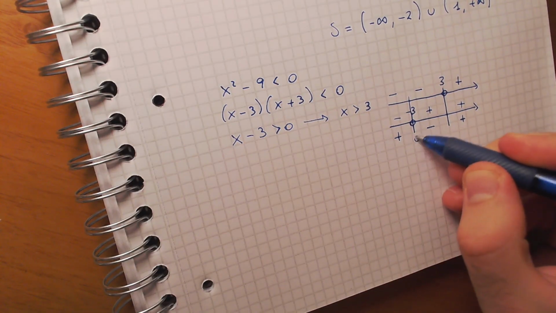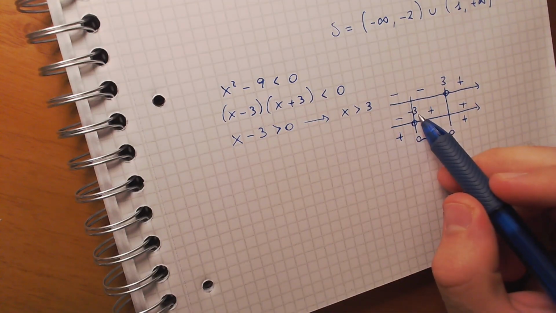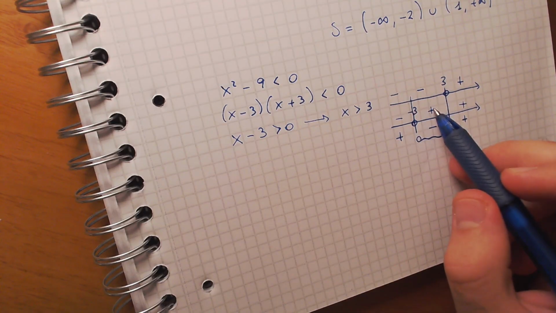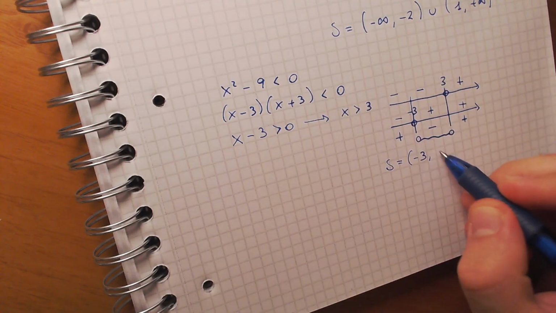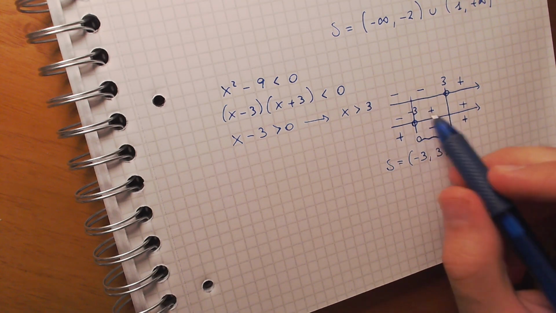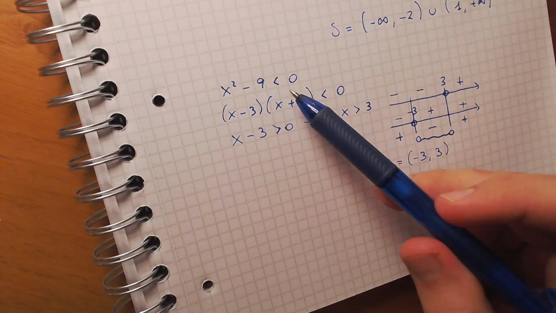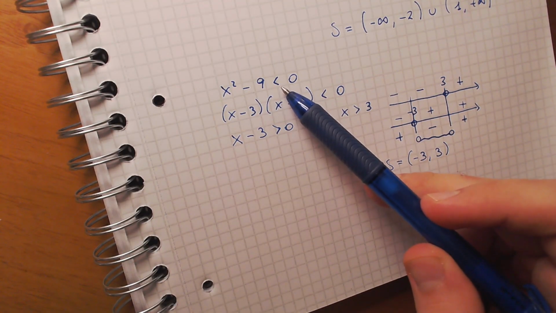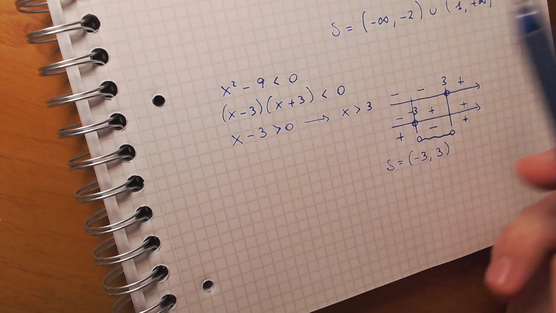Now in this case we have to consider the values for which this polynomial is negative. So we have to consider this region between minus 3 and 3, because here the product is negative. So the final solution will be between minus 3 and 3, with the two numbers minus 3 and plus 3 excluded, because we are focusing only on the values for which the polynomial is less than 0 and not equal to 0.